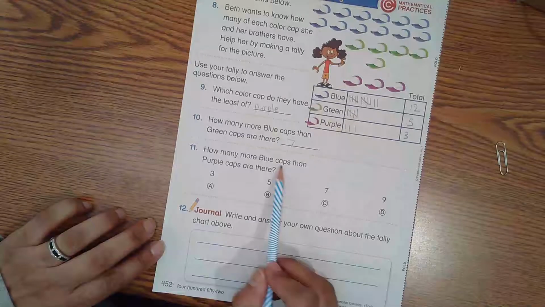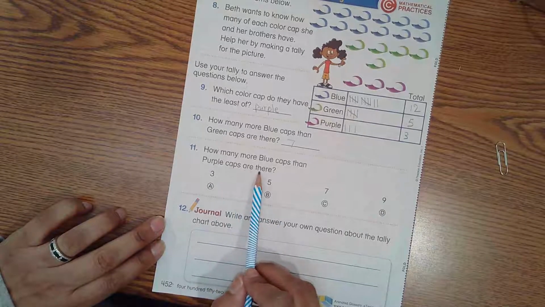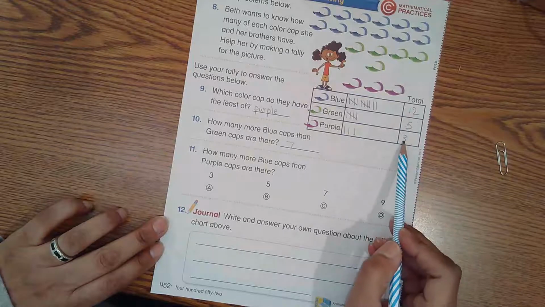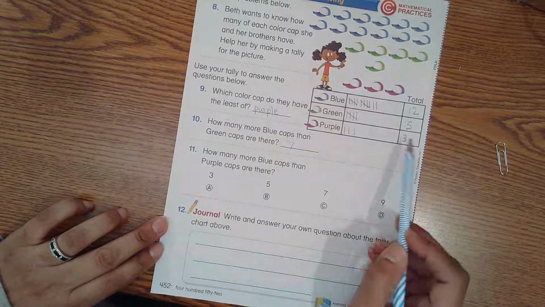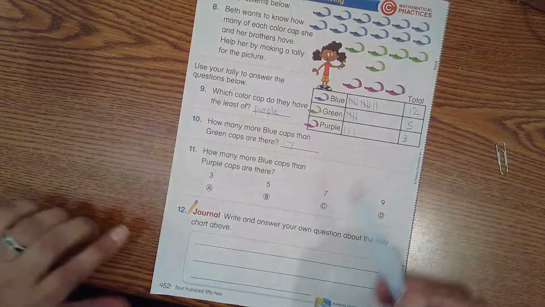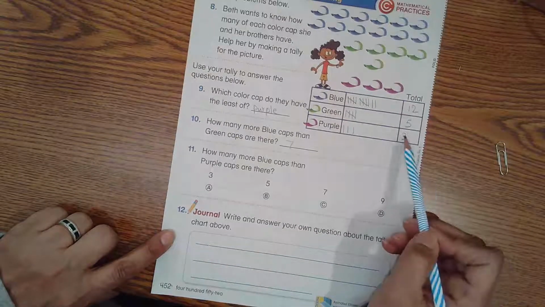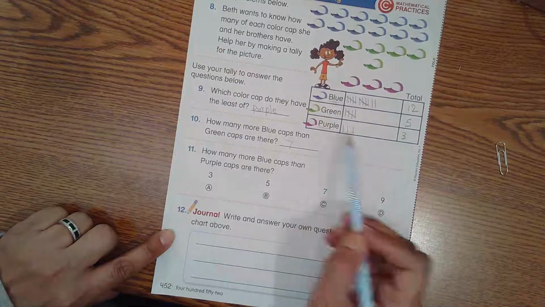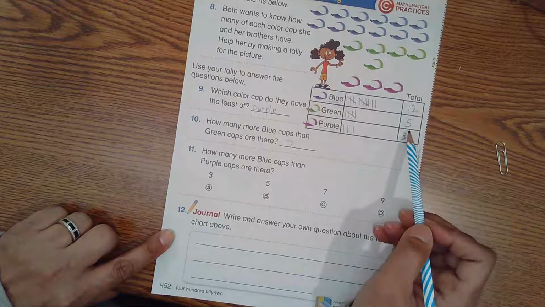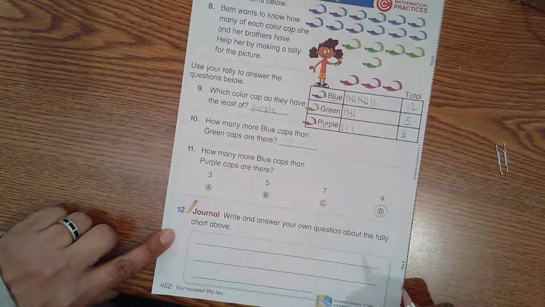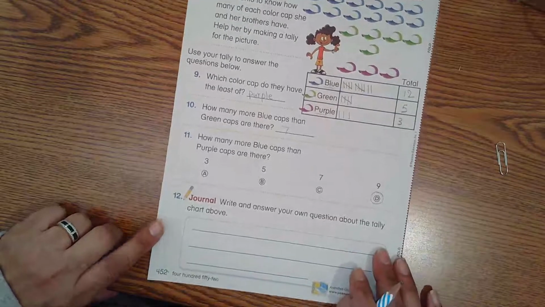All right, number 11. How many more blue caps than purple caps are there? Blue and purple. We have 12 and we have 3. So that means we subtract. When I say the difference or how many more of this than that, we need to subtract. So 12 take away 3, because I have 12 blue caps, and for purple I have 3. So 12 take away 3 is 9. So I'm circling D, which is 9.